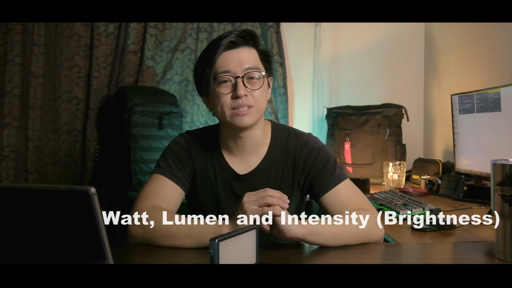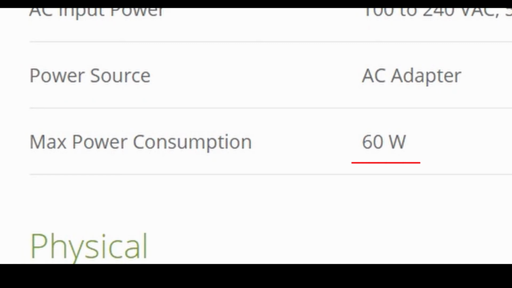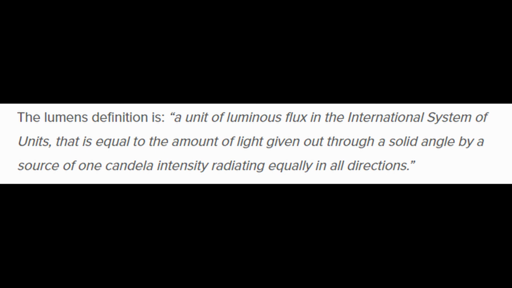Next is watt, lumens and intensity. So in lighting, the watt refers to the draw rate of your light unit. Some people use this as a very basic comparison for the brightness or the intensity of the light. But of course, lumen is a more accurate measure of brightness. It is the SI unit for luminous flux. However, it does get complicated very quickly. Most companies will measure their own lumens of the light.